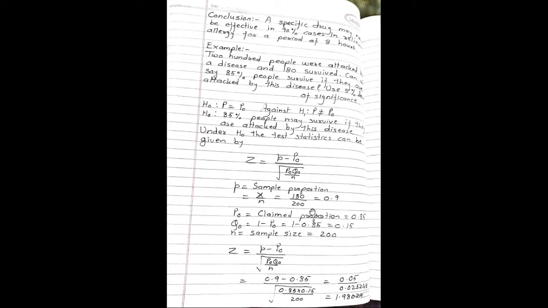P0 is the claimed proportion, which is nothing but 0.85, because they have made the claim for 85% people. So P0 is equal to 0.85. Naturally, Q0 is nothing but 1 - P0, which is equal to 1 - 0.85, which can be written as 0.15. And sample size n is equal to 200.